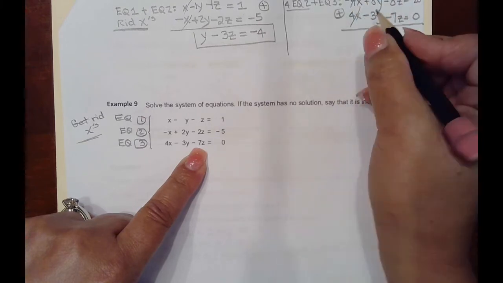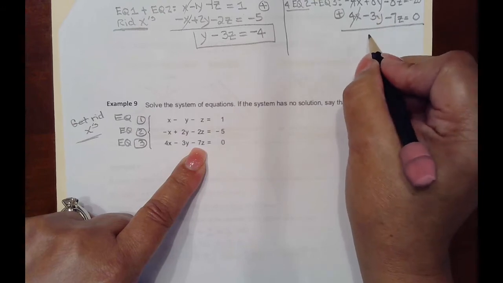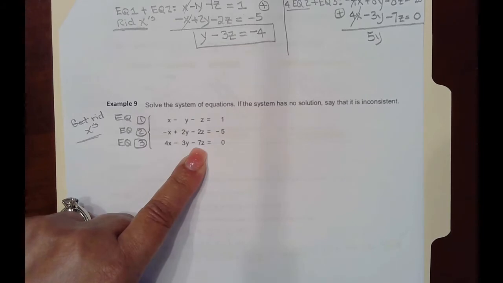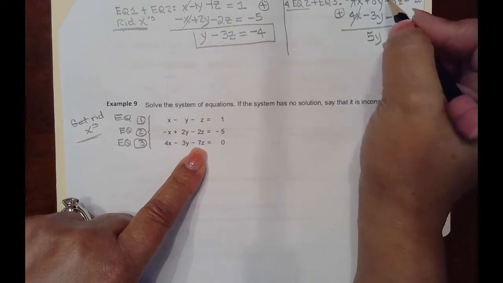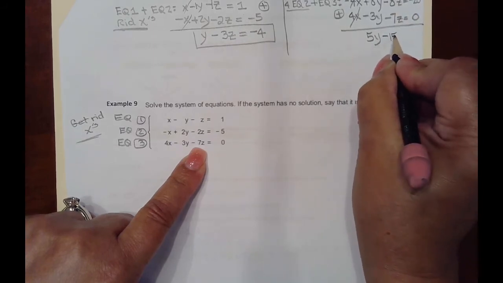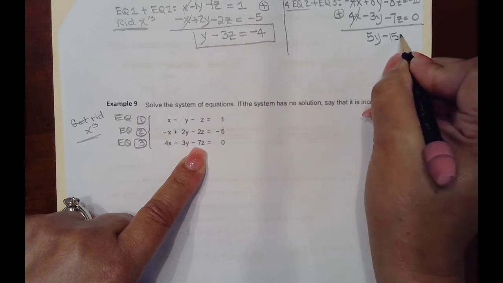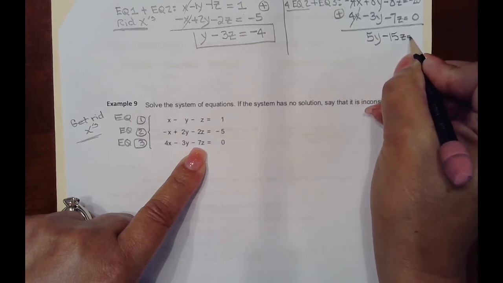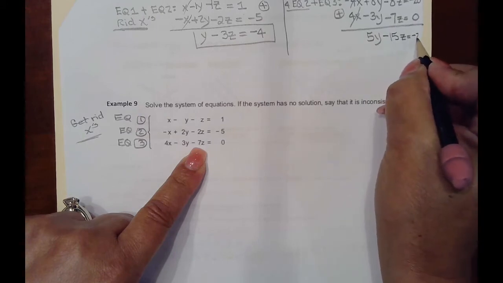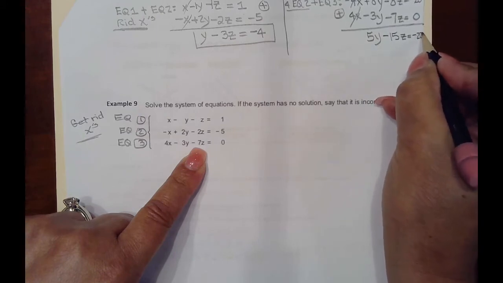Okay, 8 minus 3, or 8 combined with negative 3, is 5y. And then in the next column, you have the z's. So when I combine those, I have negative 8 plus negative 7. That's negative 15z. And then when I add the constants, it's negative 20 plus 0, so just negative 20.